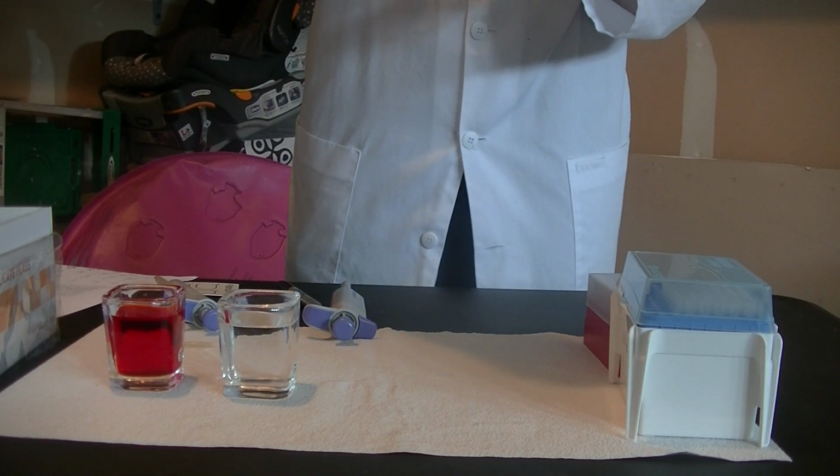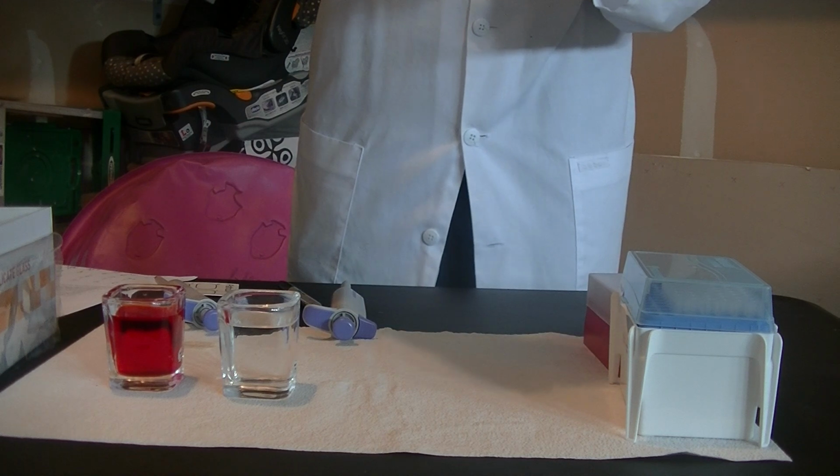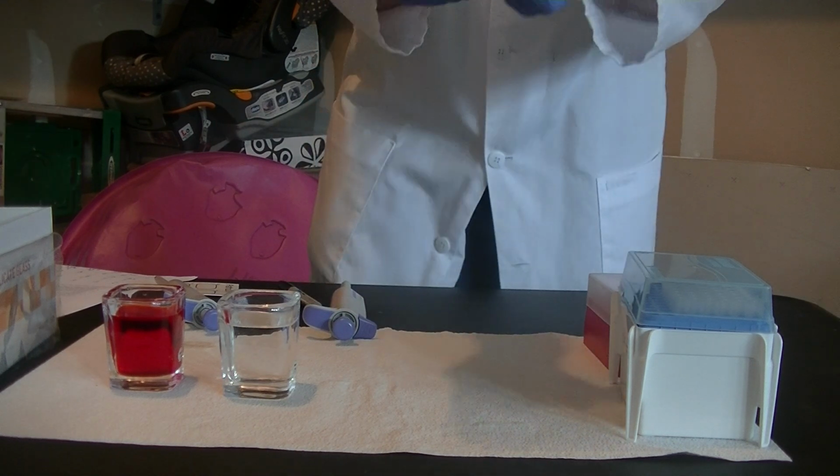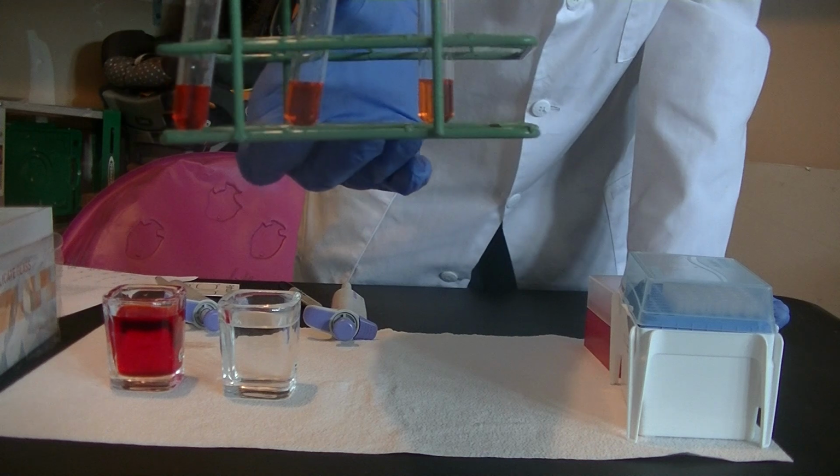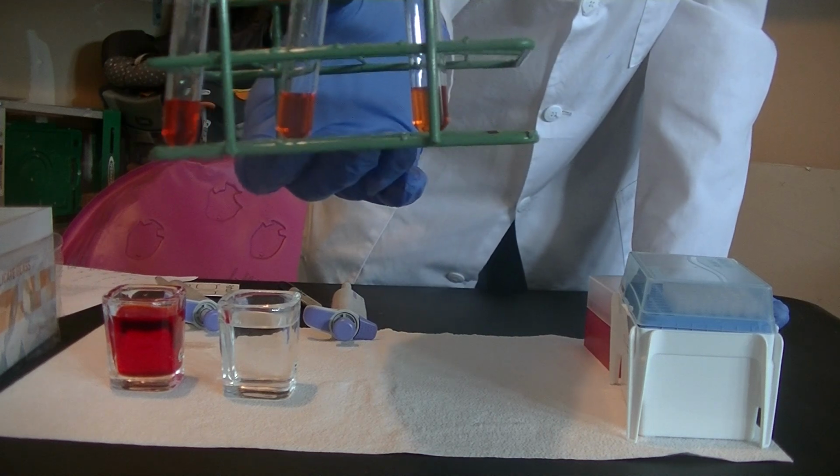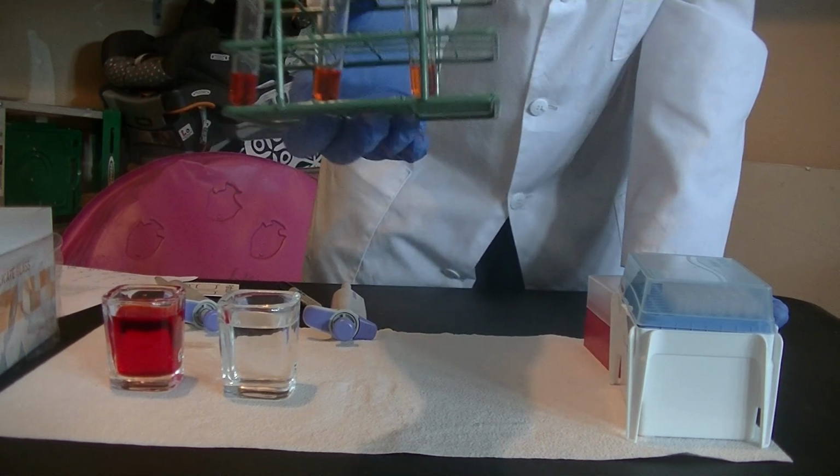I'm going to mix each, and as you can see, the 1 to 2 dilution is much darker than the 1 to 5, and the 1 to 5 is much darker than the 1 to 10.